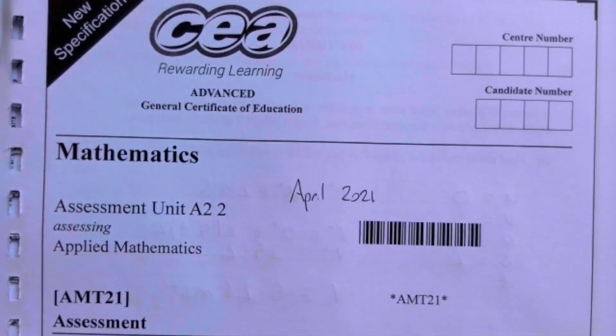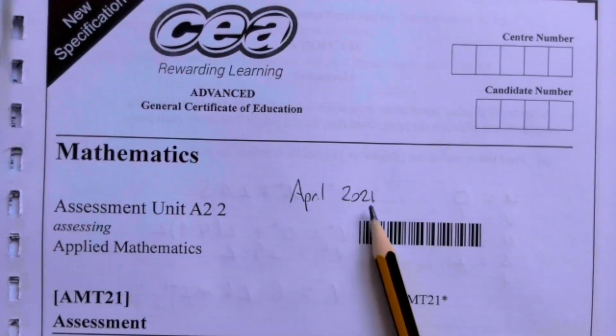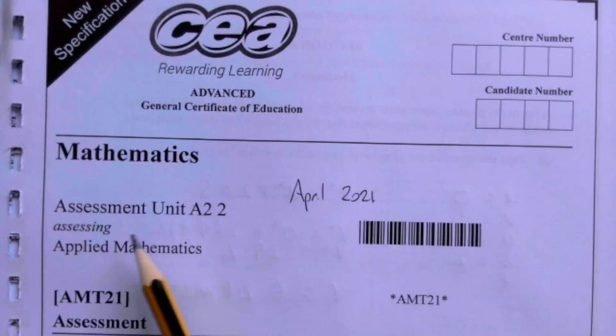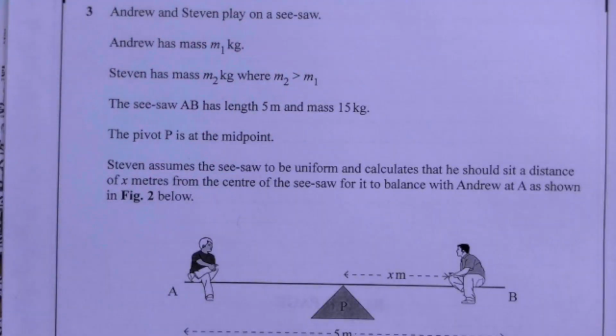This is a moments question from a CCEA past paper, and I think this one is from April 2021, question 3. It's from the A2 Applied Maths one, so let's see what they're asking.